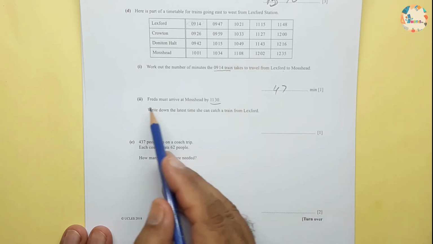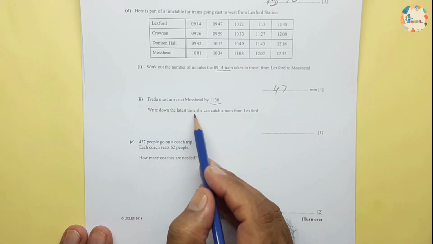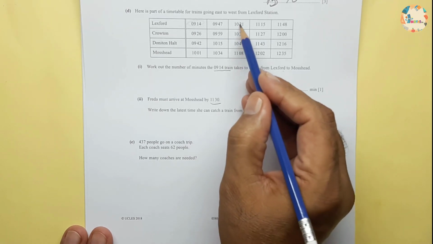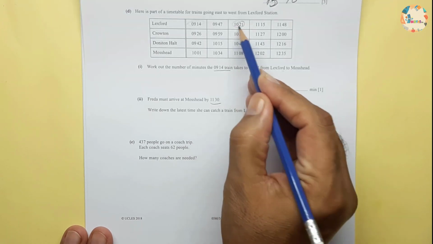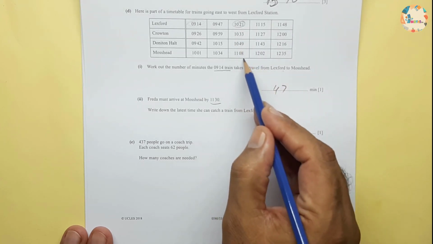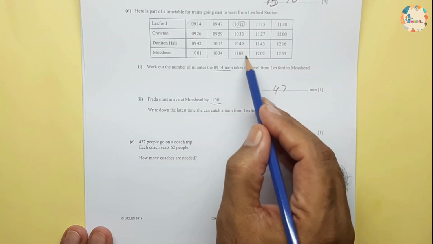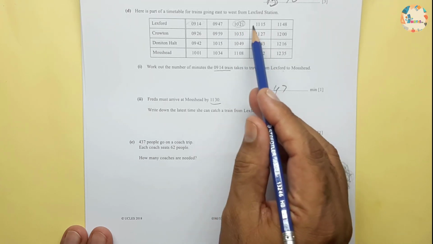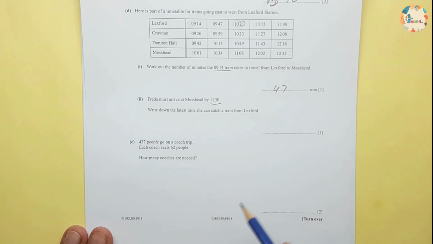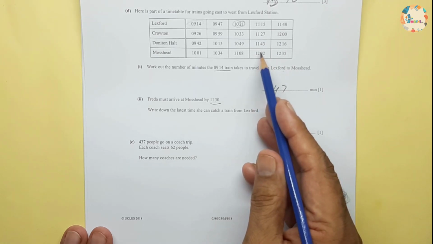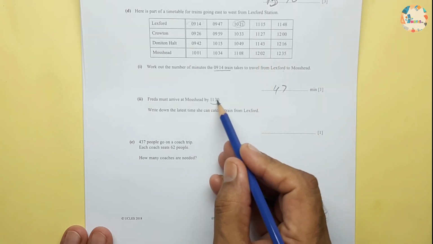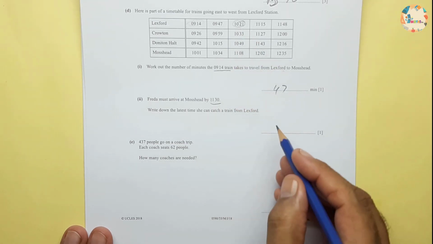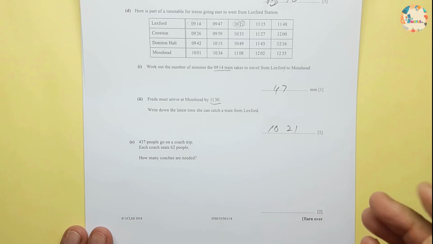So she should write down the latest time she can catch a train from Laxford. So latest time will be this one, 10:21. If she is catching this train, then she will be able to reach at 11:08. If she delays that one, then she will catch this train, and that will be 12:02, which is not supposed to be done. So 11:30 she wants to reach, so she will catch the train at 10:21.